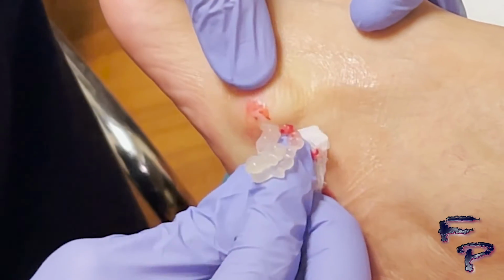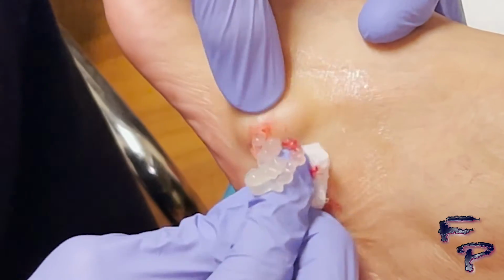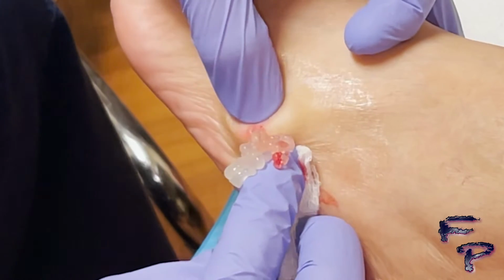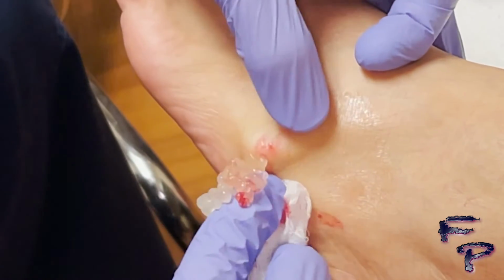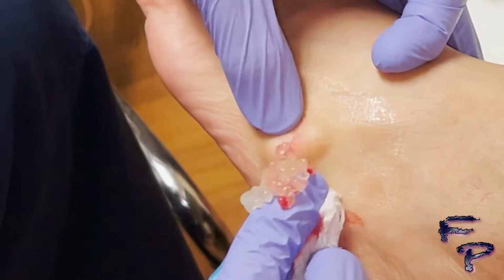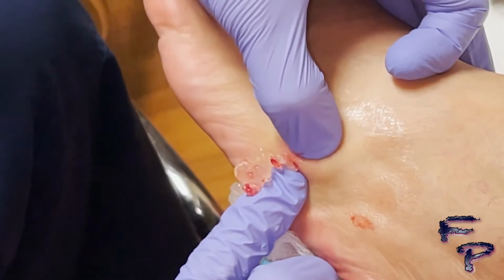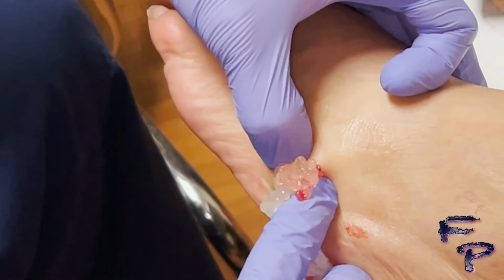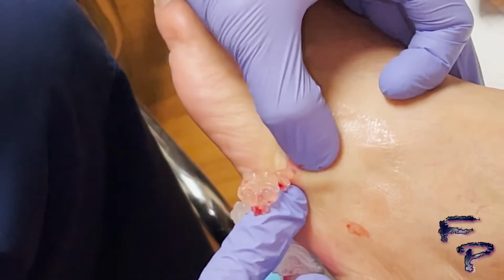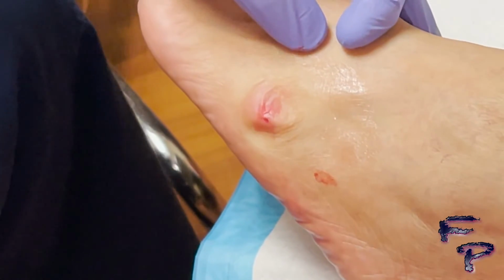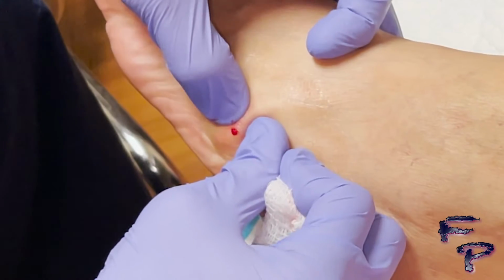And to be on the safe side for confirmation, this will be sent for pathological identification, which at this point was already confirmed to be a ganglion. Here is just a matter of decompression. You can feel some fluctuance, and I just isolate the fluctuance and apply mild pressure to decompress the ganglionic cyst.